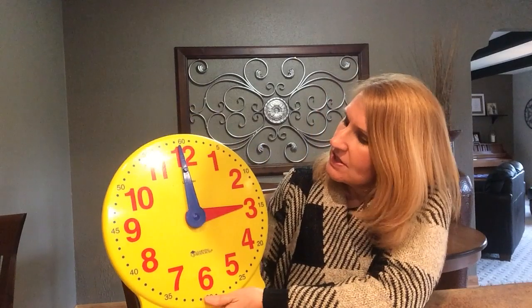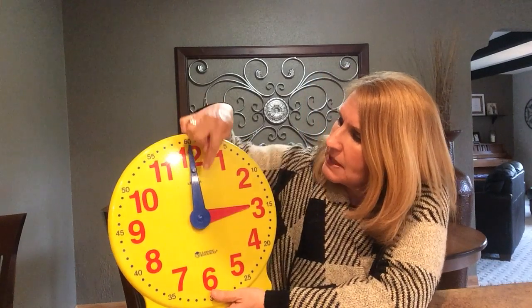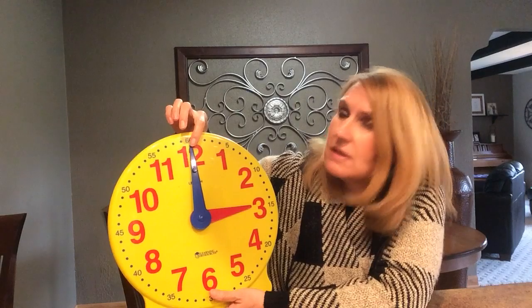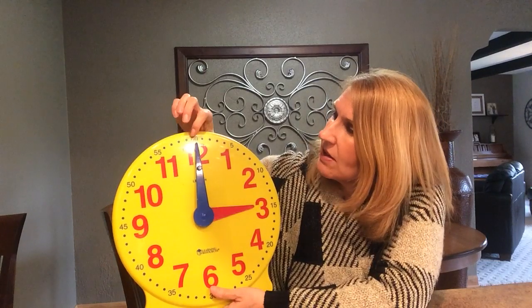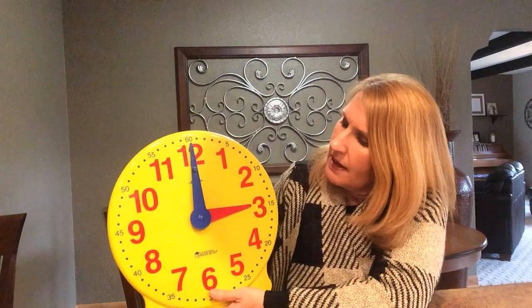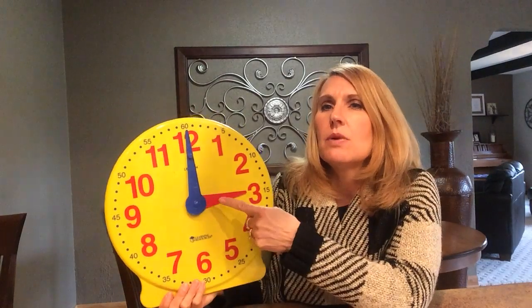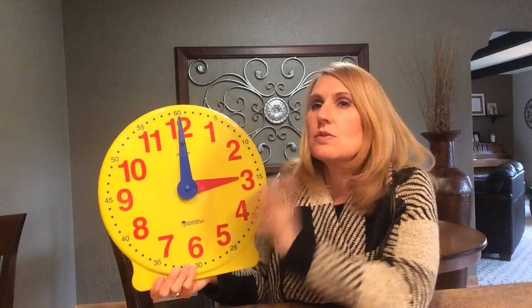So watch the hands carefully. Right now it says 3 o'clock. And we know it's 3 o'clock because the minute hand is right up on the 12 where the 60 is. That could also be 00 instead of 60. And you see that the hour hand is right on the 3. So this is 3 o'clock.